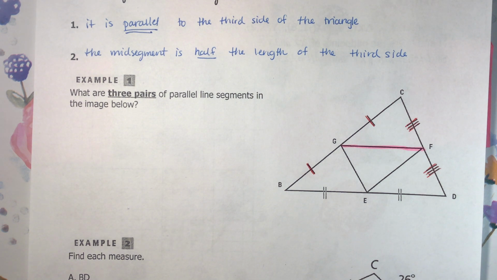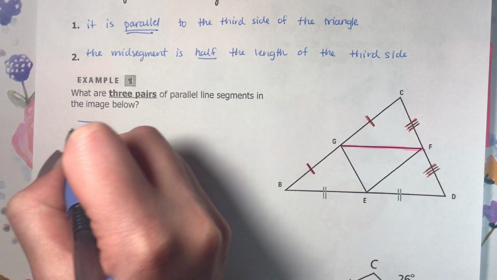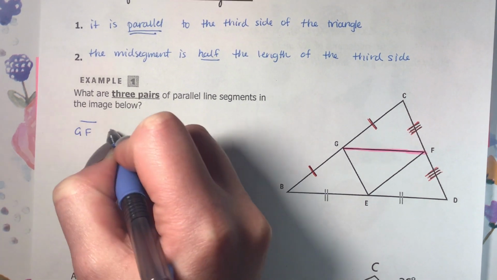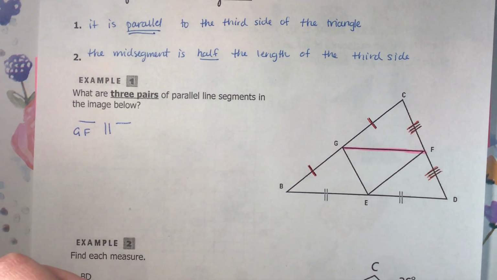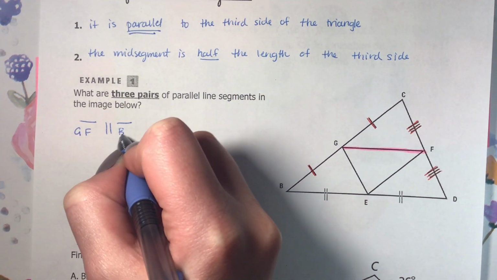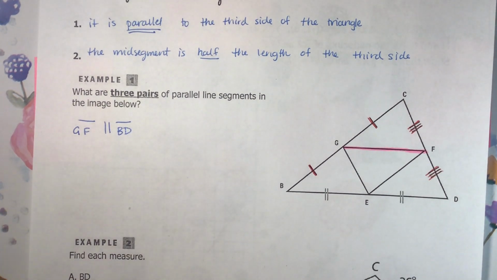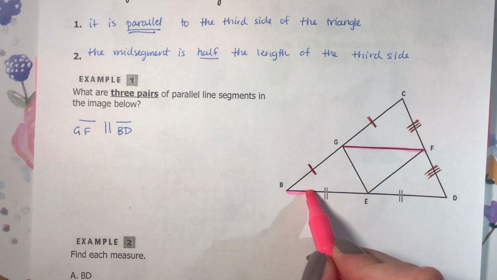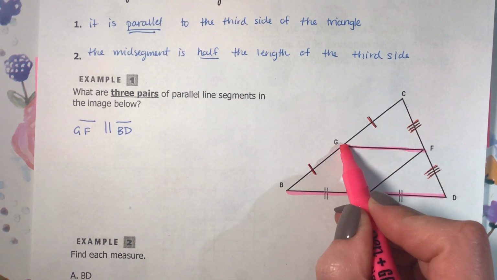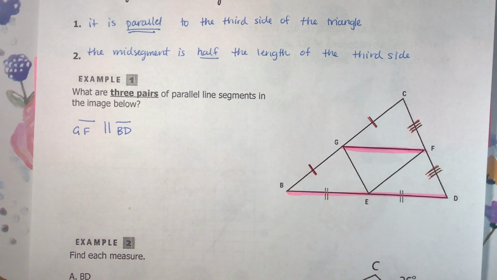So I can now say that segment GF is parallel to segment BD. So I'm going to highlight that in pink for you as well, just so you can see what it corresponds with. So those two guys line up with each other. But we have some more midsegments.